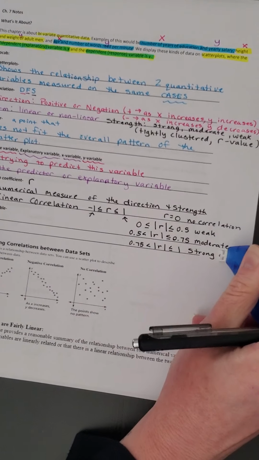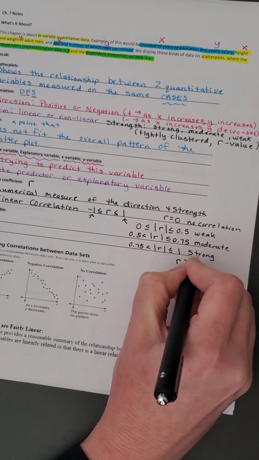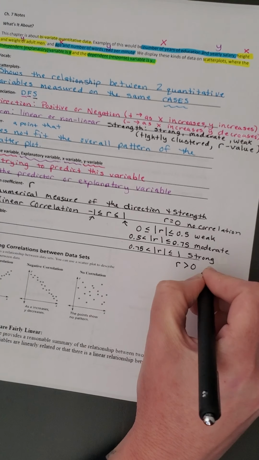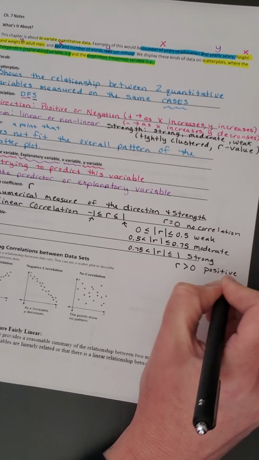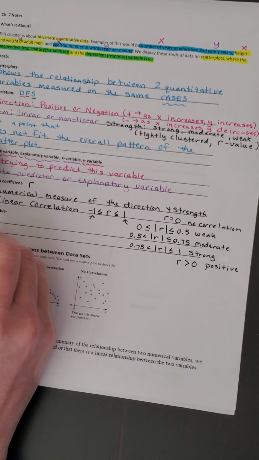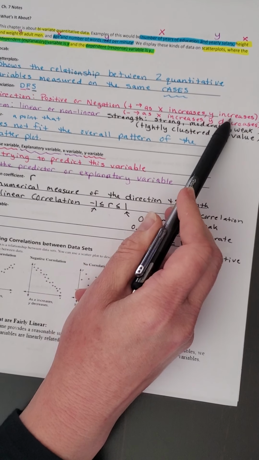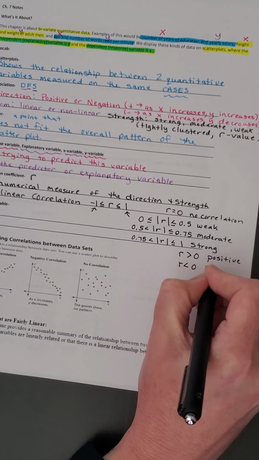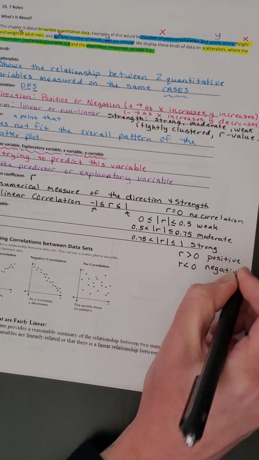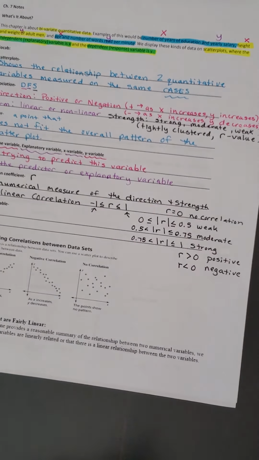All right, and so anytime that R is positive, greater than 0, we have a positive correlation. That means, going back up to our notes, as X is increasing, Y is increasing. And if R is negative, then we have a negative correlation, and as X is increasing, Y is decreasing.